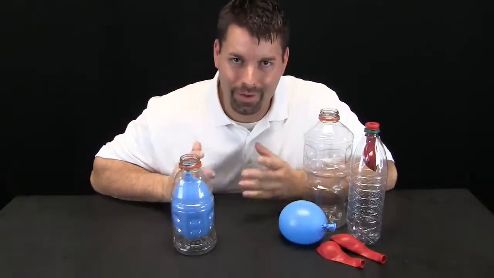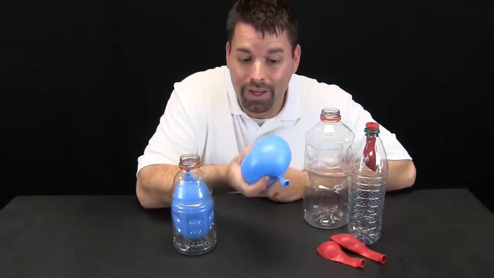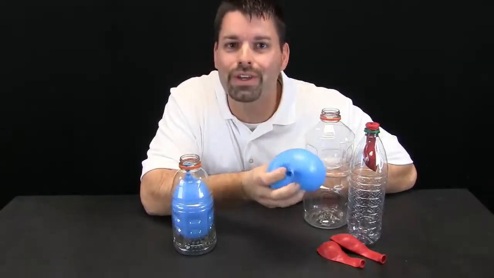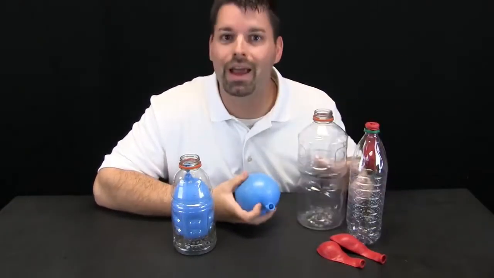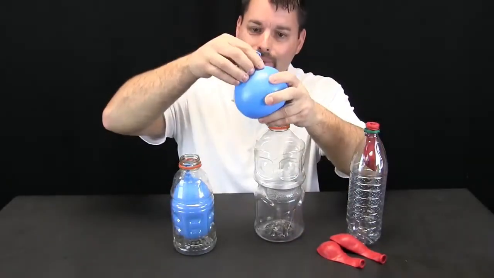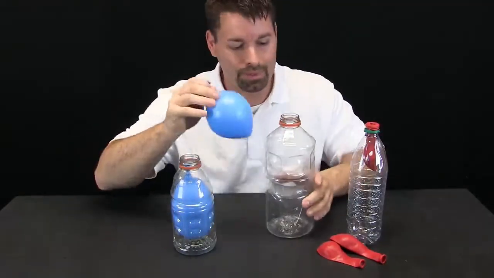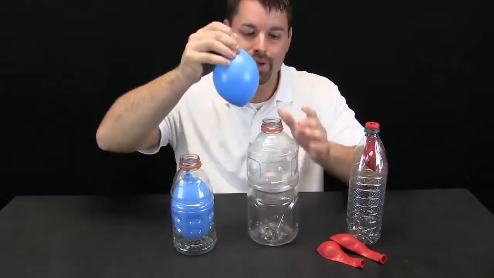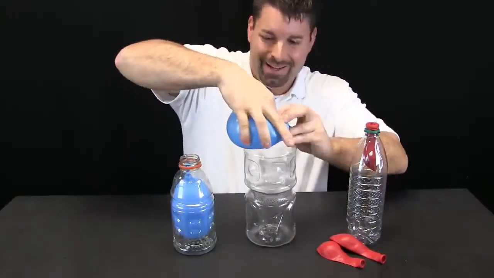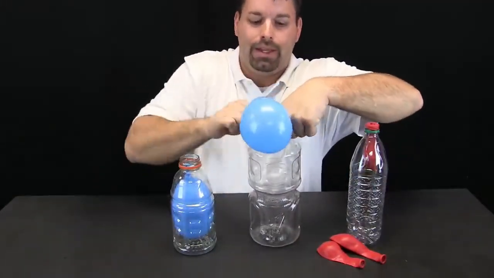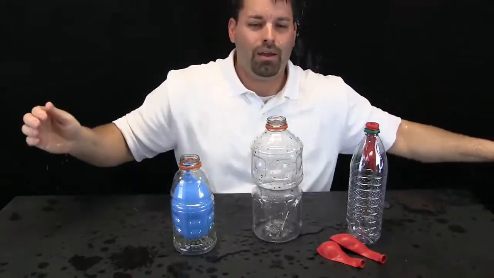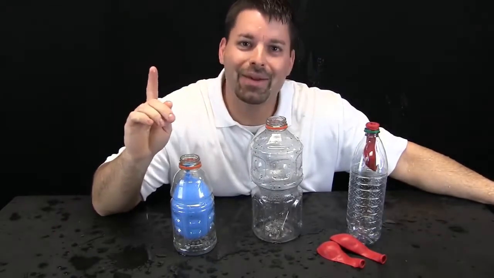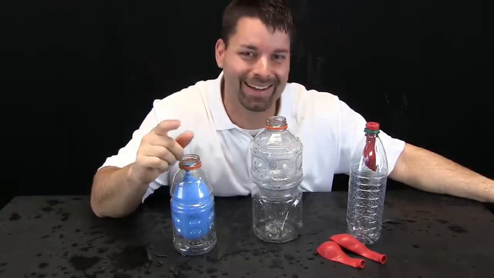So I know what you're thinking. Well, balloons filled with water are flexible. I can squish them. I can squeeze them. I probably just squeeze the balloon into the bottle. Let's see how that works. I have a balloon about the same size as the other one. Bottle, same size opening. I'm going to try and push it in. Getting somewhere here. That didn't work too well, did it?